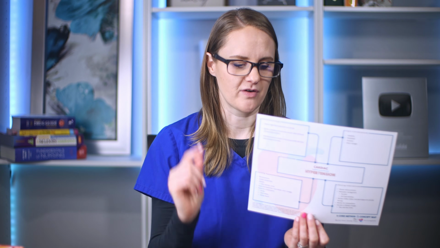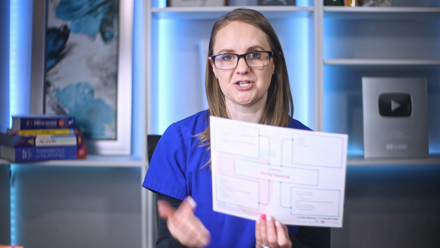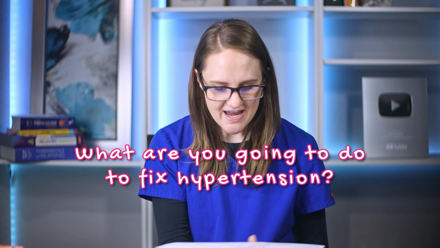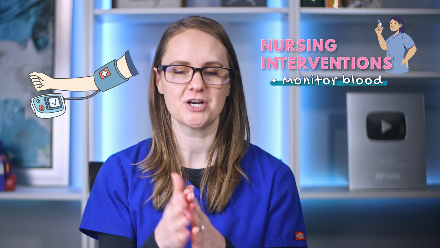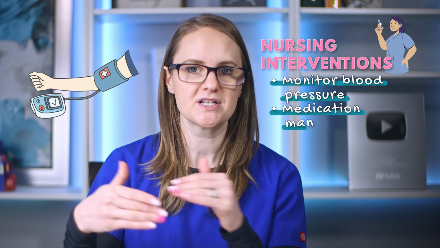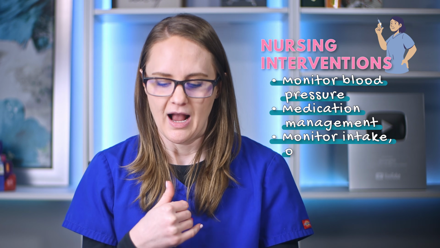Now, the fourth part of our 4-core method for concept maps is the nursing intervention. So what are you going to do to fix hypertension? All right, so these would be things like monitoring their blood pressure, make sure you're continuing to monitor to see how things are going.